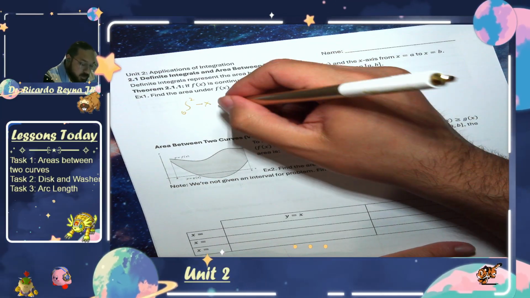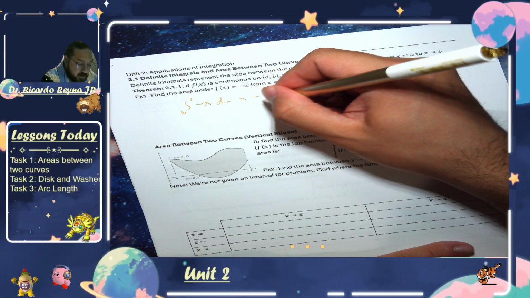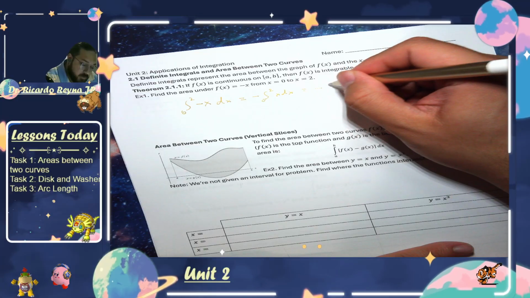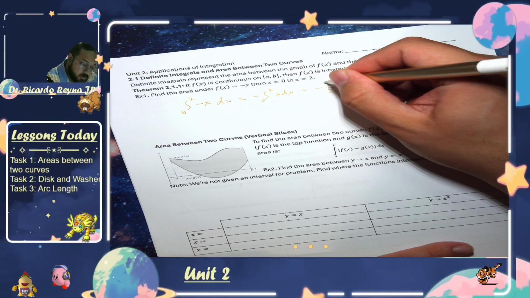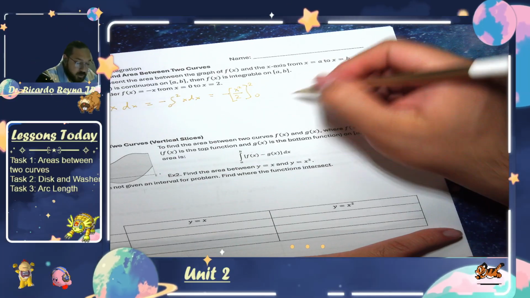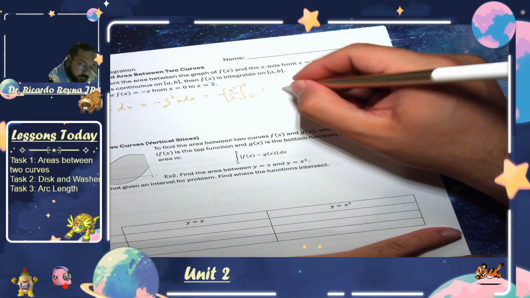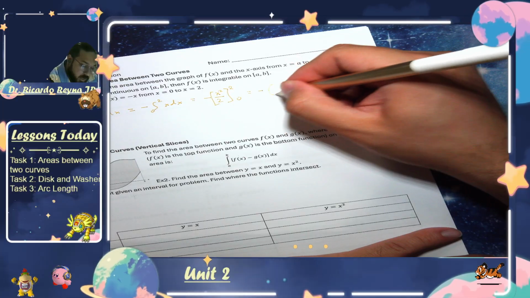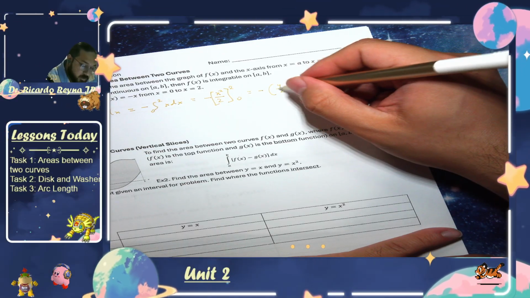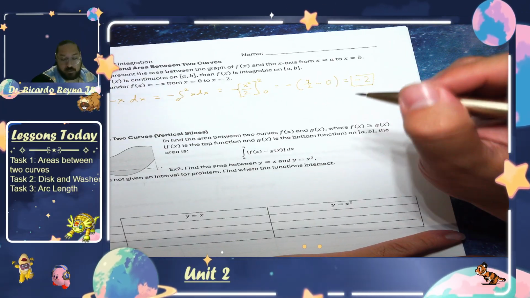Well, we know that first I can take out the negative. And then we know that this is just the power rule, so negative x squared over 2 in parentheses, and then from 0 to 2. So then from here, we plug in 2 and we plug in 0. And we have 4 over 2 minus 0. So that's just 2, and then we just have a negative 2 as our full answer.